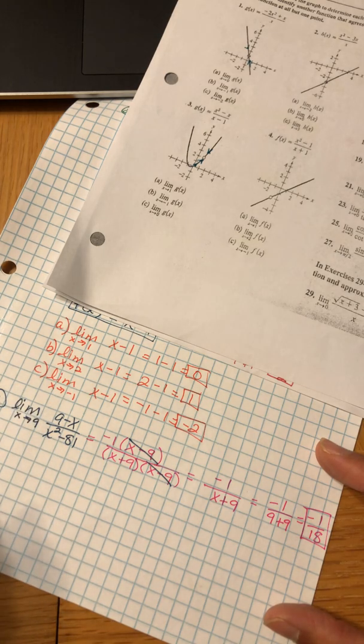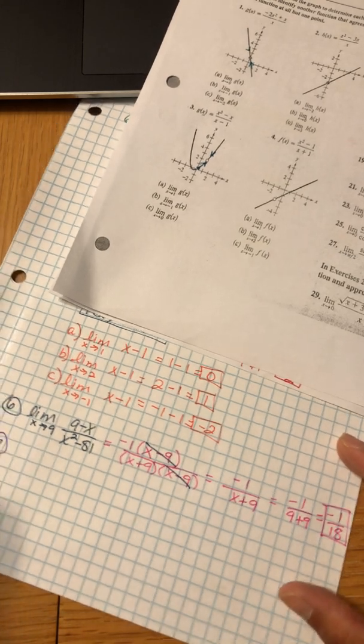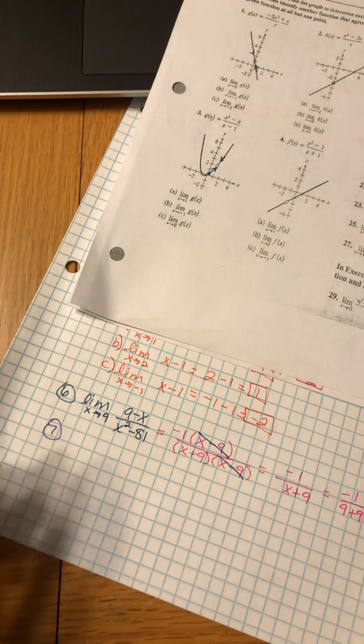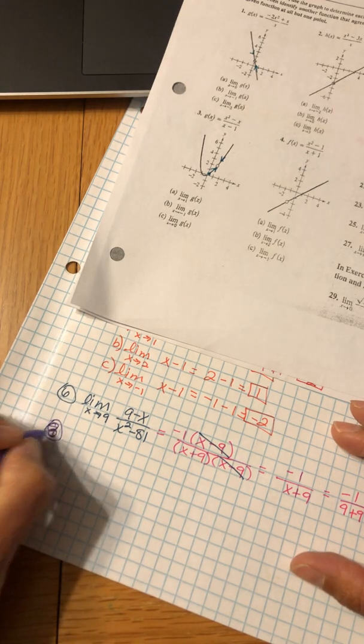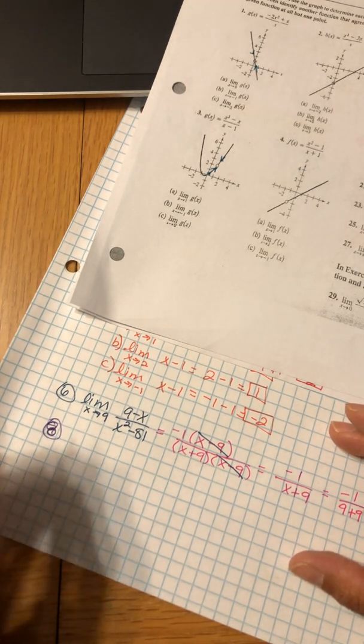Okay, number 7. Oh, not number 7. We're doing evens. How many of you do that too?